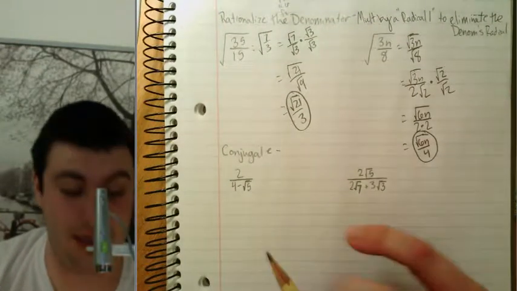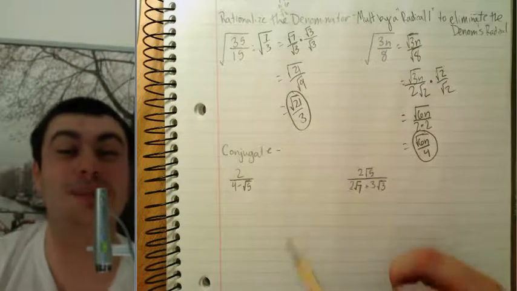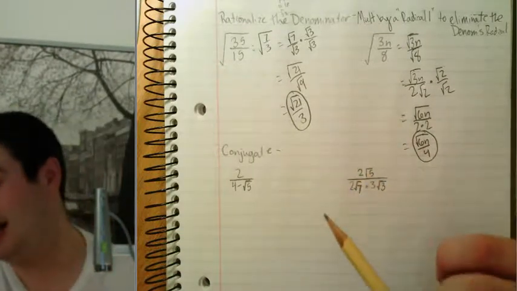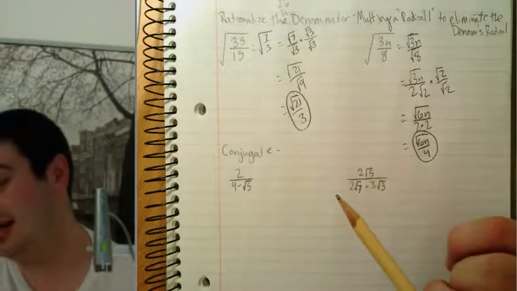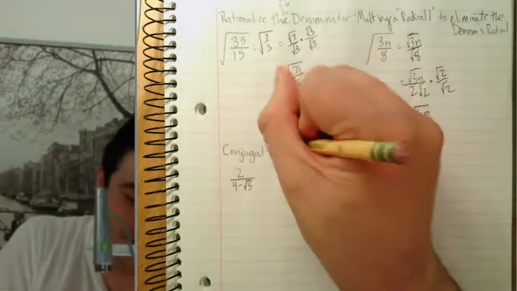Now, what if we have two terms in the denominator? Then we have to multiply by the conjugate, which is kind of the opposite of the denominator.